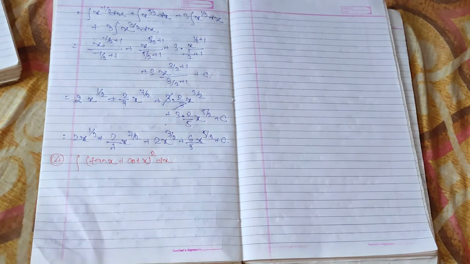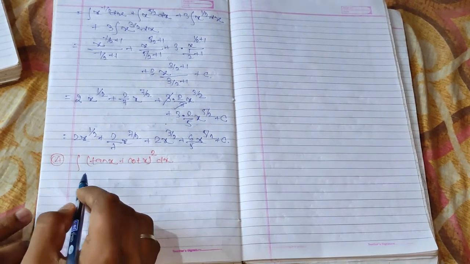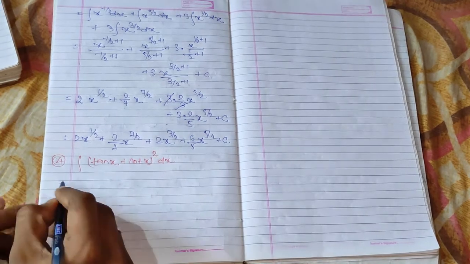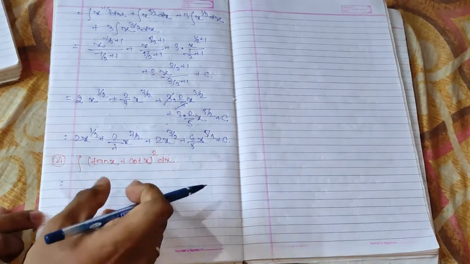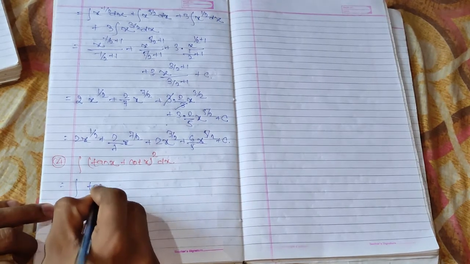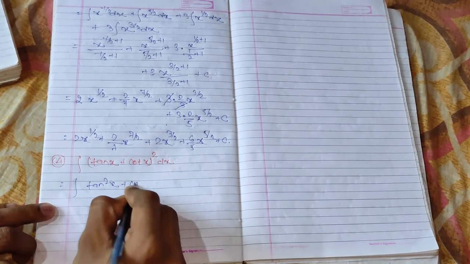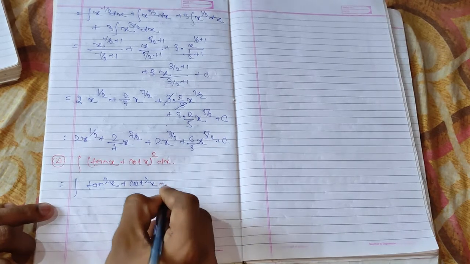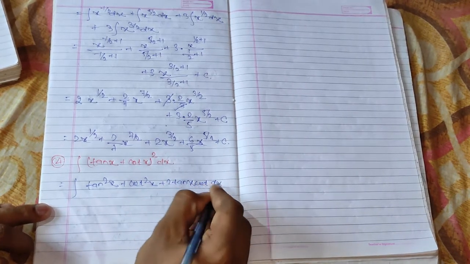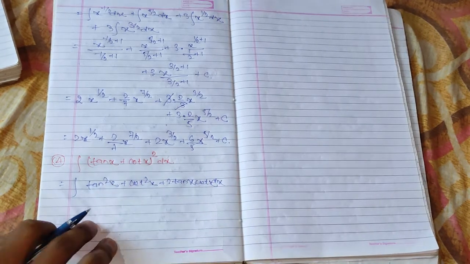Now question number 4. Question number 4 says you have to find the integration of (10x plus cot x) whole square dx. Firstly, what we will do, we will apply the formula (a plus b) whole square, it becomes a square plus b square plus 2ab dx. We have done this.